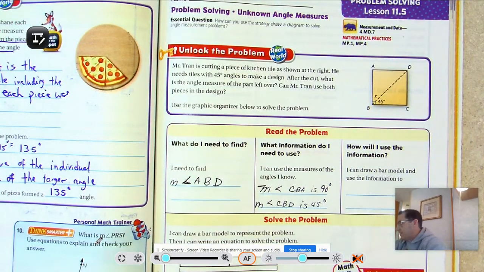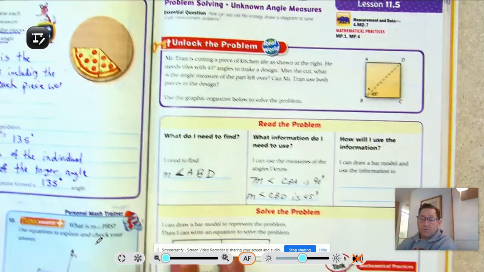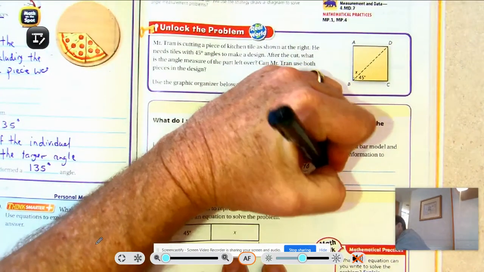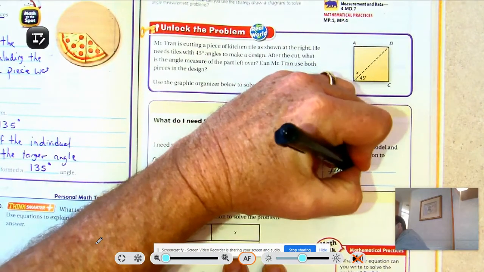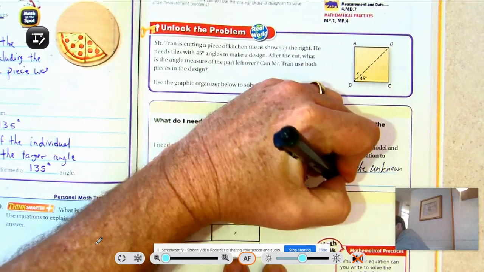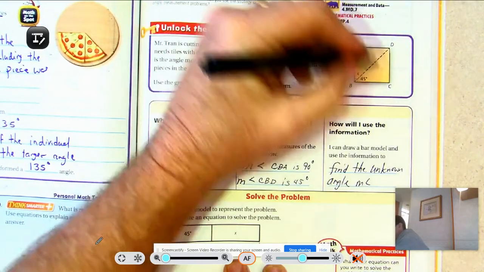How will I use the information? I can draw a bar model and use the information to figure out the unknown angle, which was ABD.